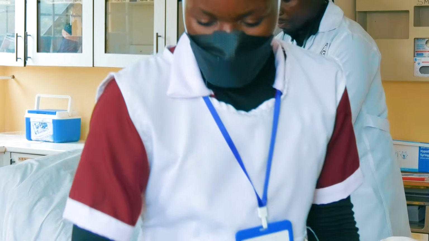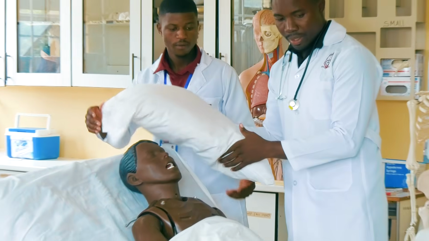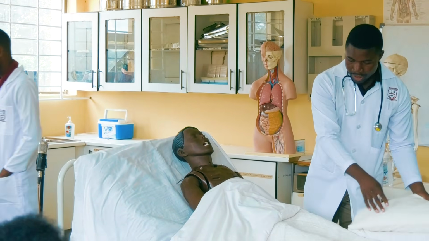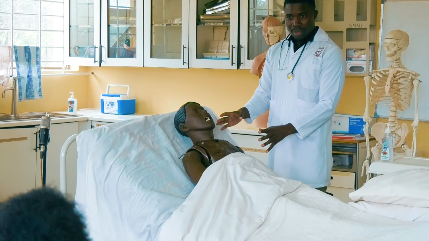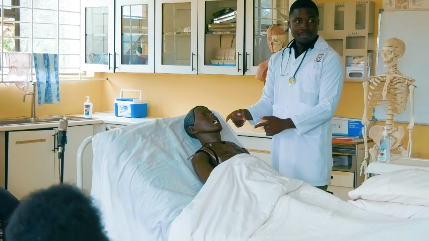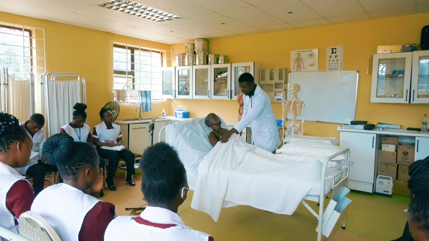Right, so we're going to position the patient in this position. This is our 45 degrees angle. This is also known as semi-what? Semi-Fowler's position. Okay, so you put them in semi-Fowler's position.